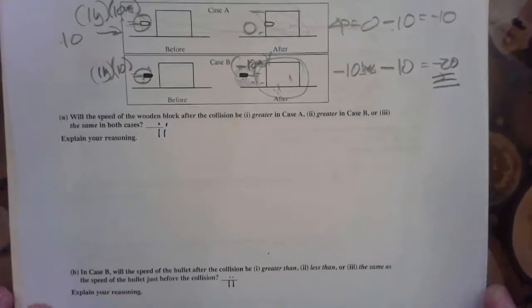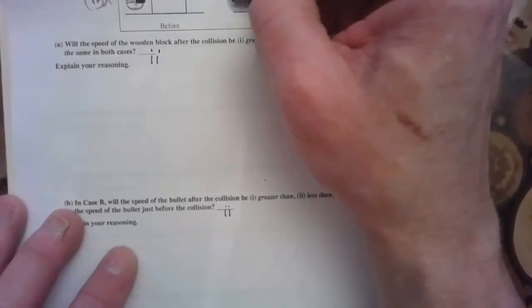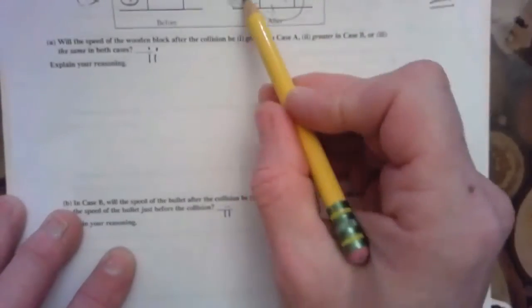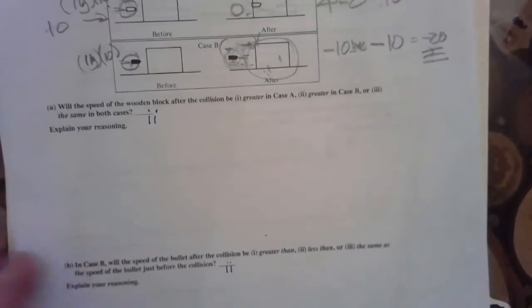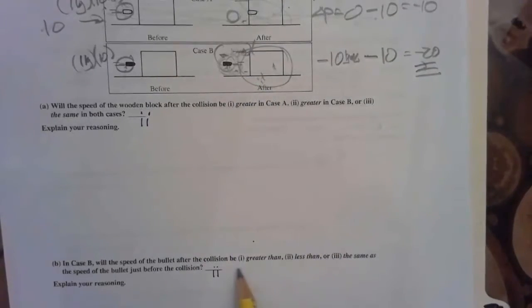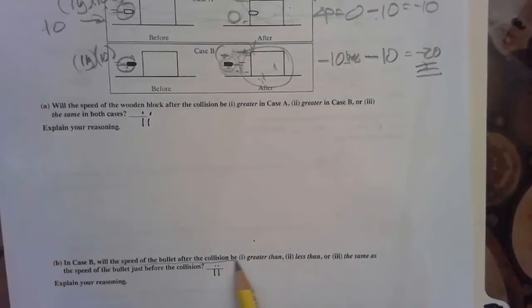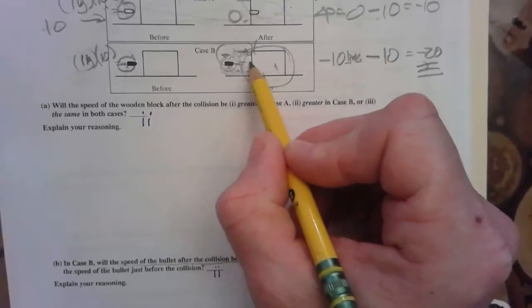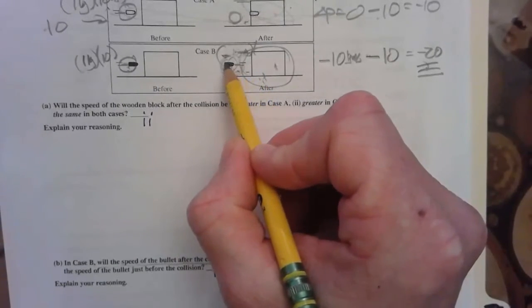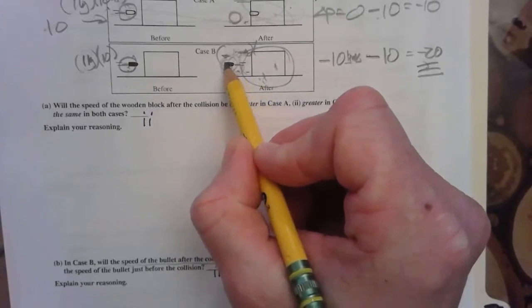In case B, well, the speed of the bullet, all right, now, I guess I kind of messed this up a little bit. I shouldn't go around making that the same speed coming off. Why? Well, you tell me why, if you think about it. So my mistake here leads right to this question. Will the speed of the bullet after the collision be greater than, less than, or the same as the speed just before? If it bounced off, this is more of an energy question.